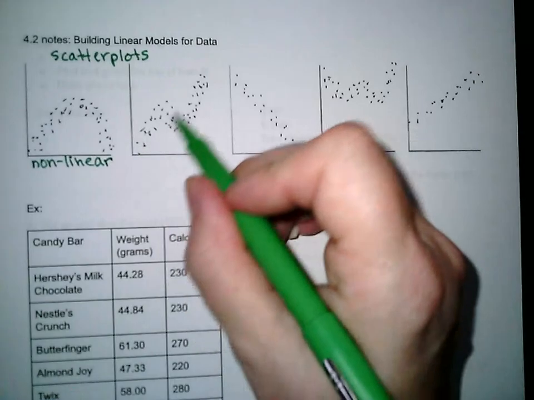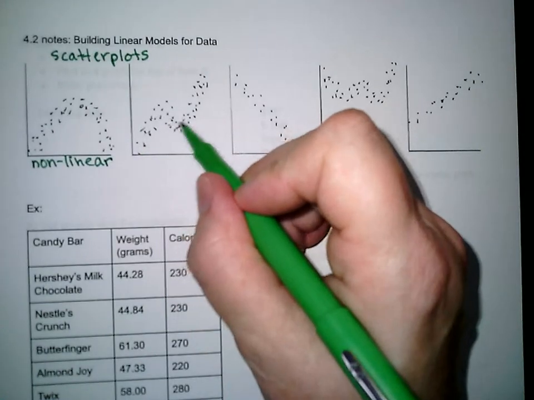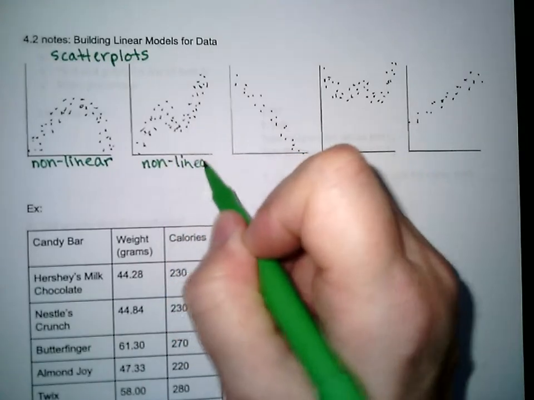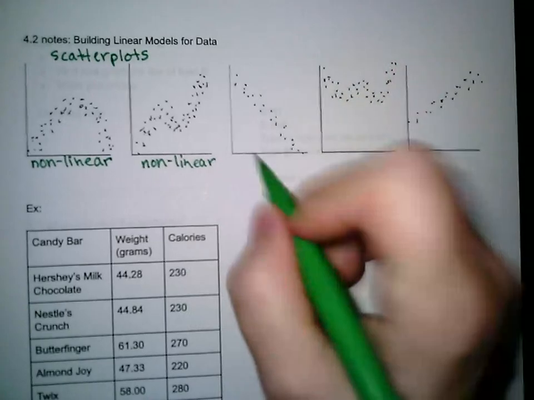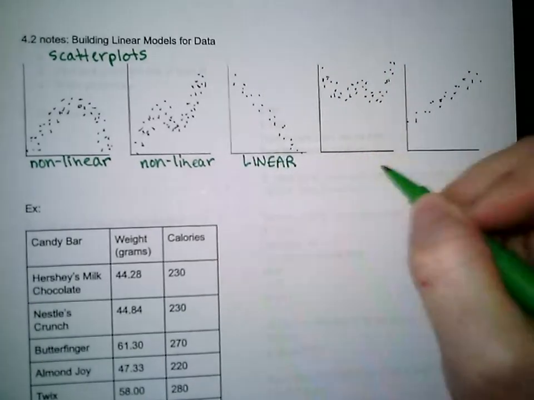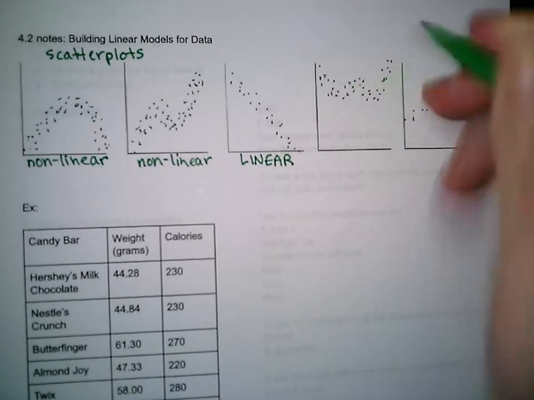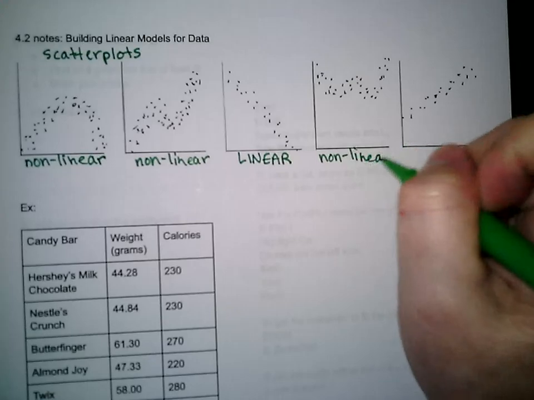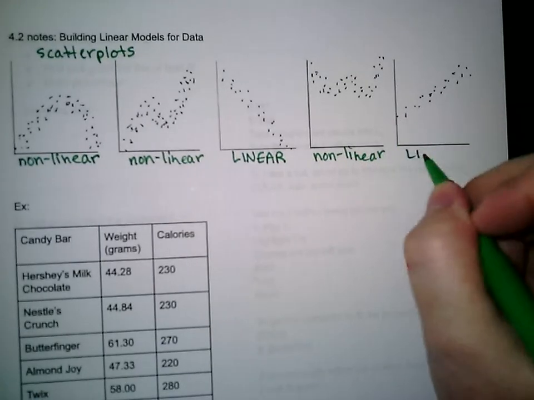This one here, I could make it a line, but it's a better fit for something that would curve like this. So we're going to call that nonlinear. This guy, if I made a trend line, that is definitely linear. So that's what we're looking at this section. This guy looks more like a W-ish kind of a thing. That is nonlinear as well. And then this set here would be linear.